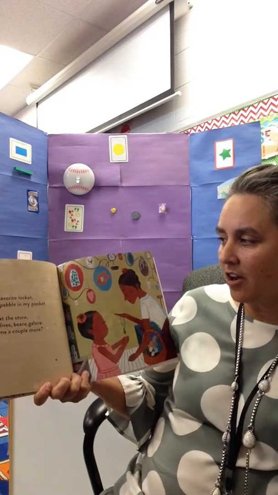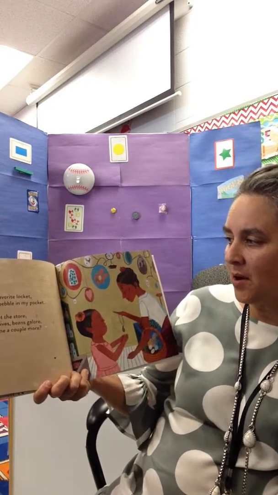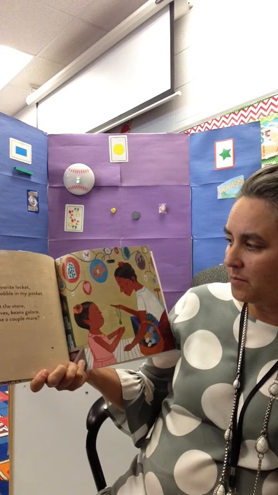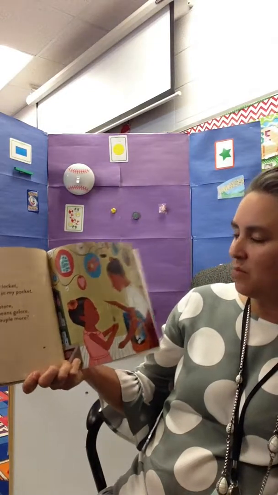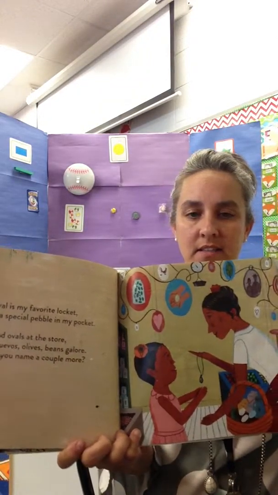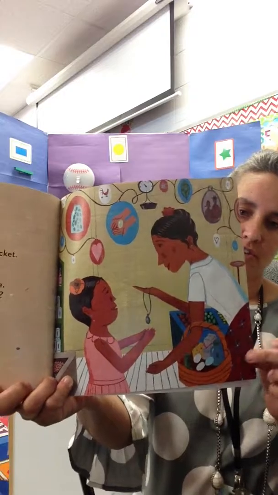Oval is my favorite locket. A special pebble in my pocket. I find ovals at the store. Huevos, olives, beans galore. Can you name a couple more? This would be an opportunity to talk about ovals and see if we could find some more ovals in the illustration.